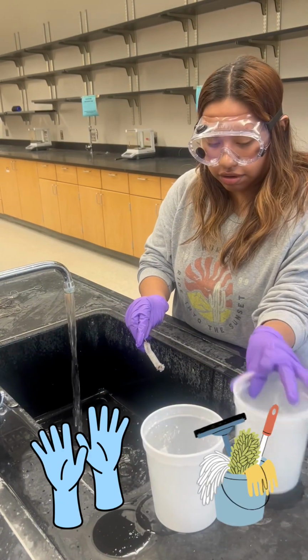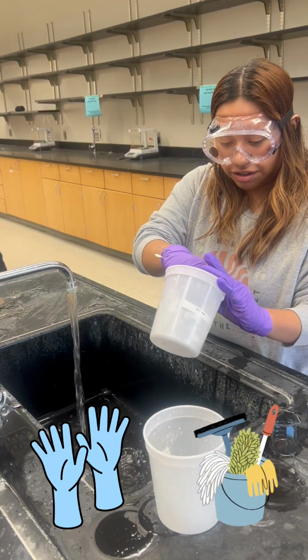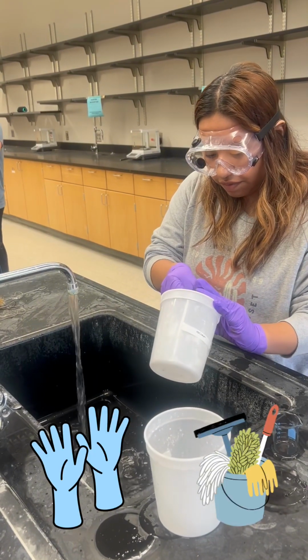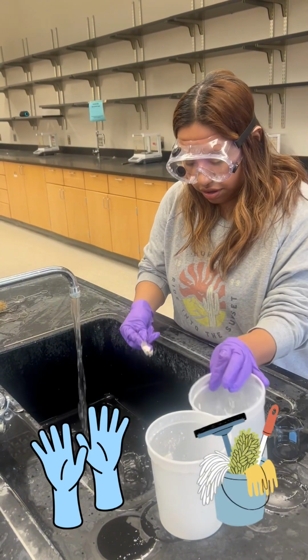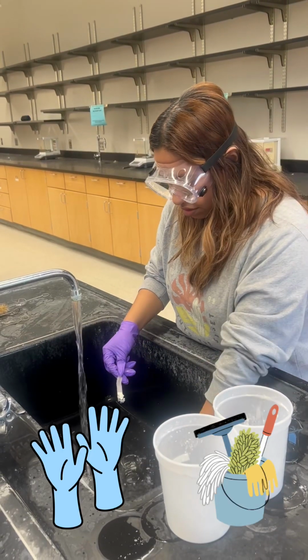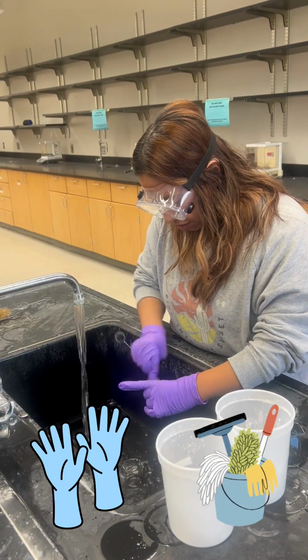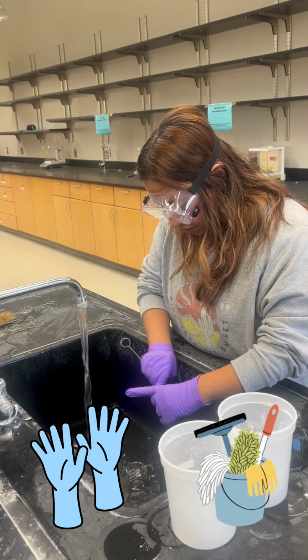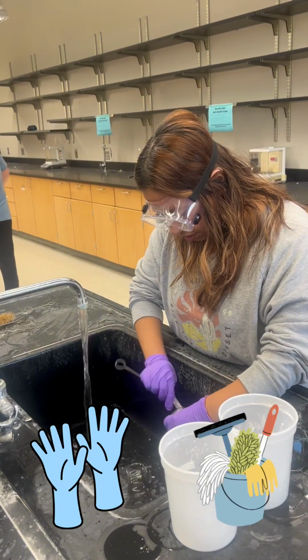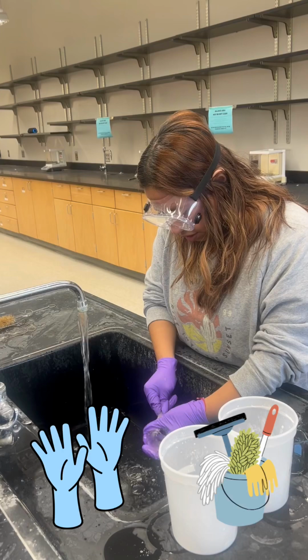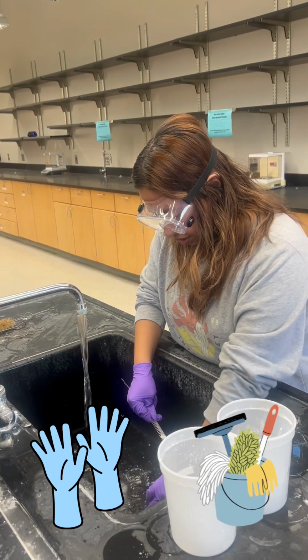B represents path length, which is the distance the light travels through the sample and is determined by measuring the distance between the walls of the cuvette. C represents the concentration of the sample and is determined by using the dilution equation. M1 times V1 equals M2 times V2.